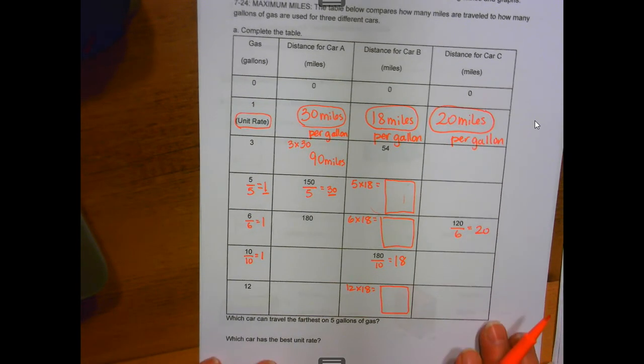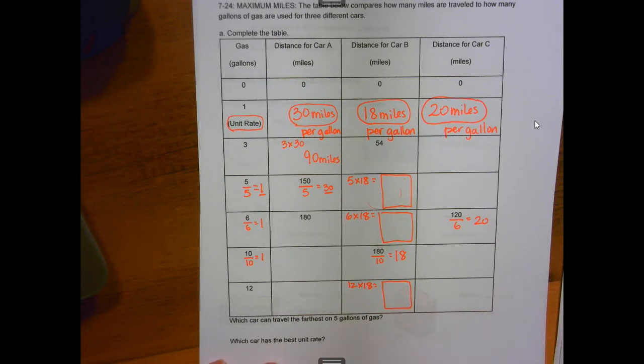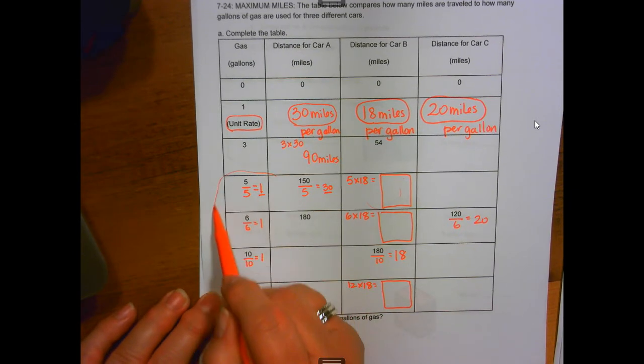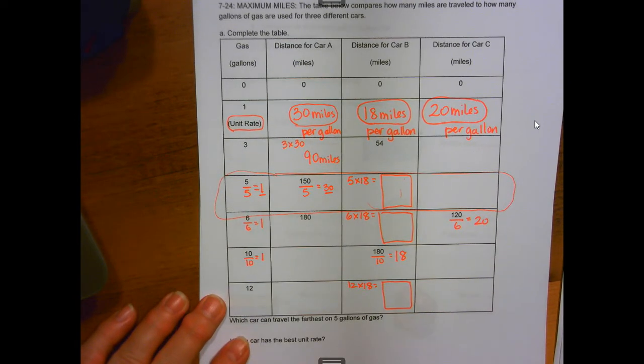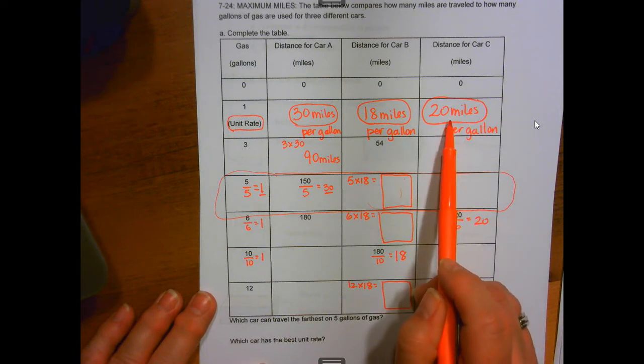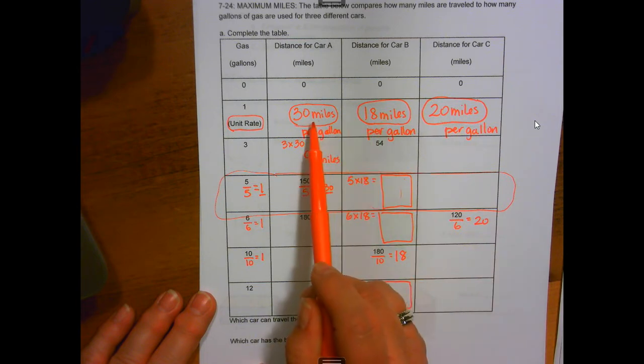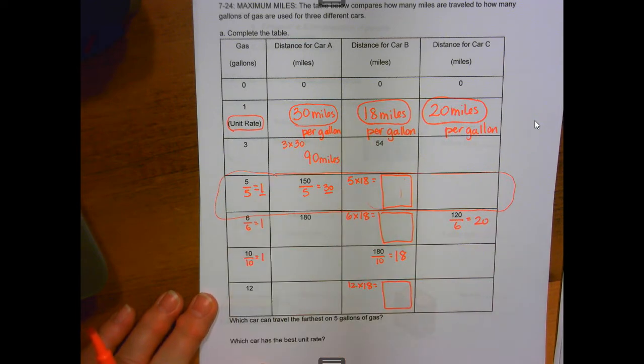You have all been working in science on distance, rate, and time problems. Let's take a look real quick at these 2 questions at the bottom. Which car can travel the farthest on 5 gallons of gas? You are going to need to know this information. So we're going to have you figure that out. Maybe we'll go back and figure that out in just a moment. Down here, which car has the best unit rate? That one we can answer pretty quickly. What I'm looking for when I am trying to figure out the best unit rate is I am thinking about which one of these cars can go the farthest on 1 gallon of gas.